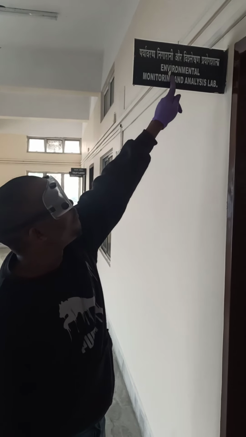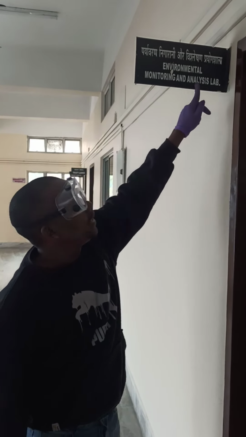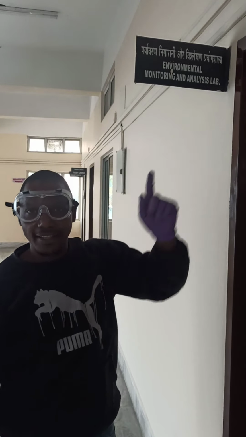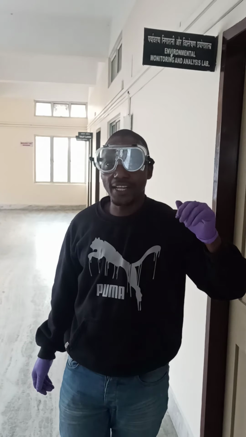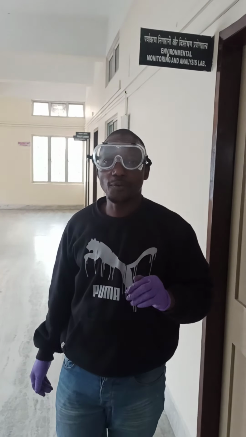This is environmental monitoring and analysis. This is one of my friends' labs. They are dealing with environmental monitoring and analysis of some parameters, the water, air pollution, and the related environmental components. But I'm going to take you into my labs, where I'll be enjoying some of the analytical-related instruments that I'm having. For sure, my lab is good.